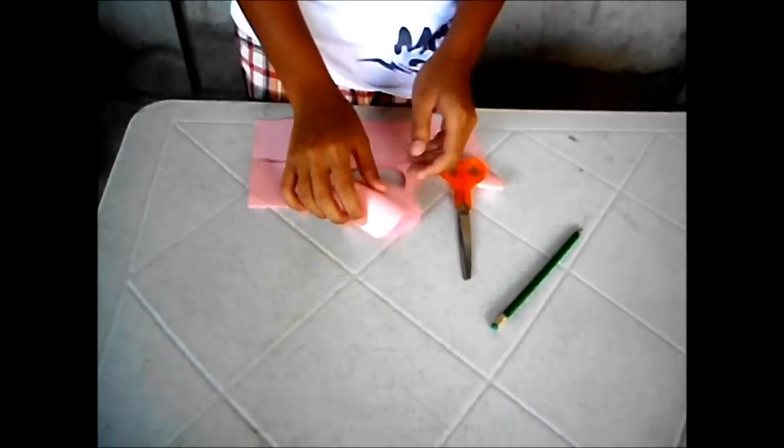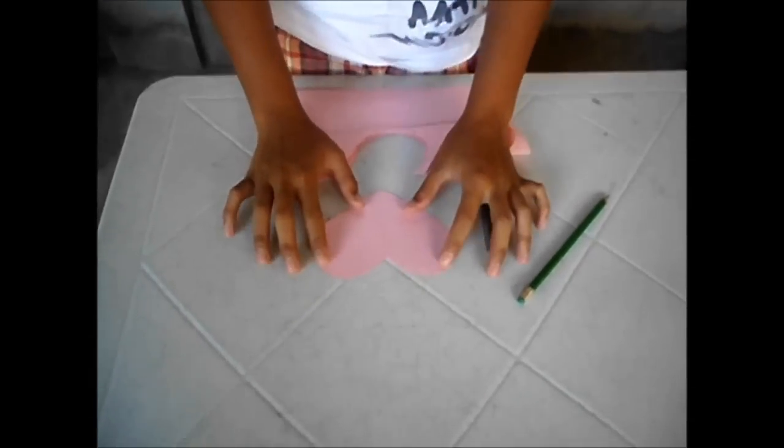Now we have the pink heart shape that represents the x squared.